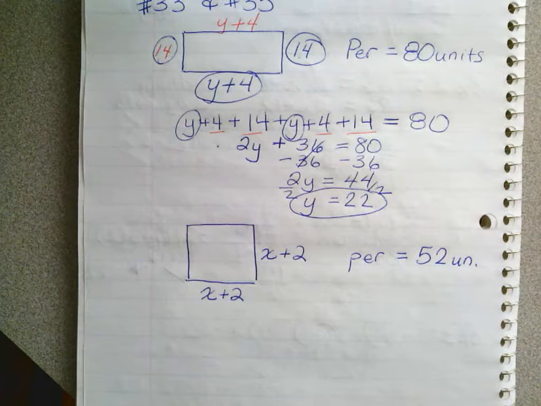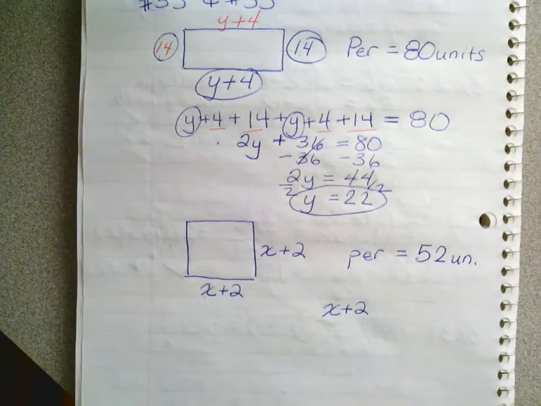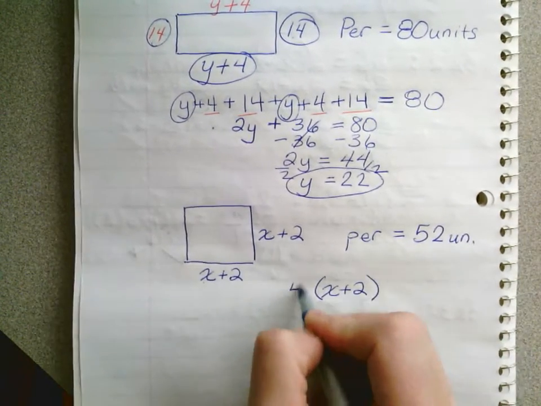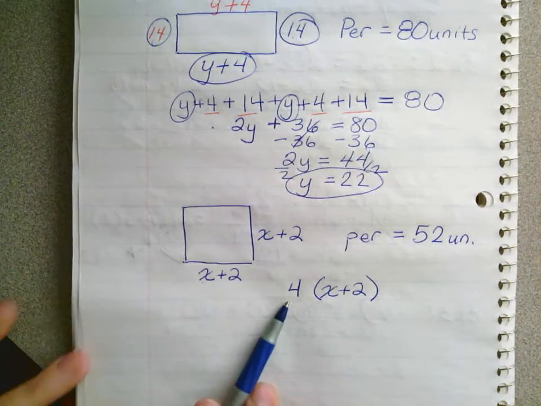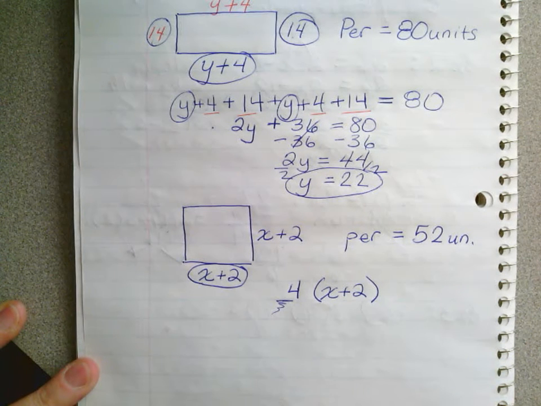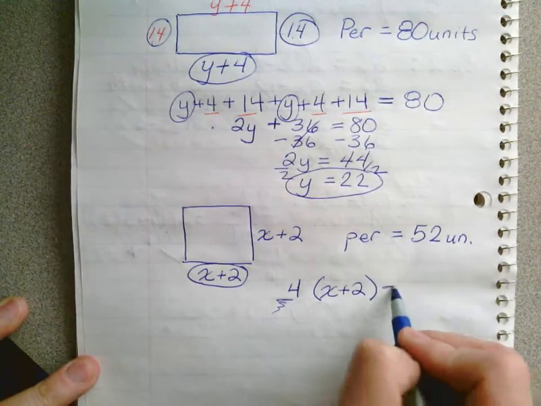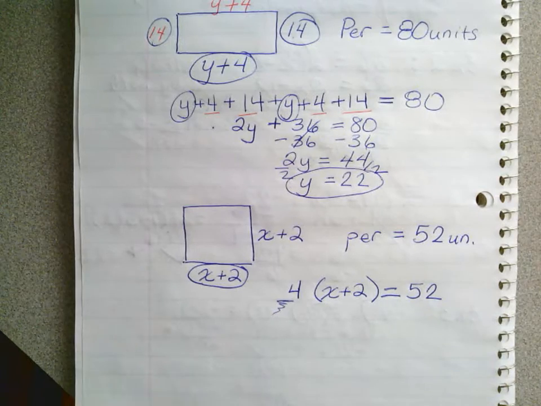There's two ways to do this. Perimeter is the sum of the sides, right? Aren't all of these sides the same if it's a square? So what if I just took this, x plus 2, and multiplied it by how many sides there are? Wouldn't that be the same thing as going x plus 2 plus x plus 2 plus x plus 2? So for a square, you can just take whatever one side is and multiply it by 4. In any case, that result will give us the perimeter. Since they've given us the perimeter, we use that information and solve.